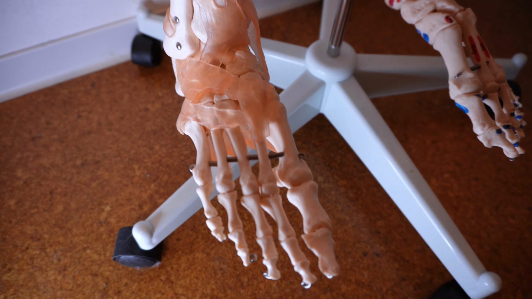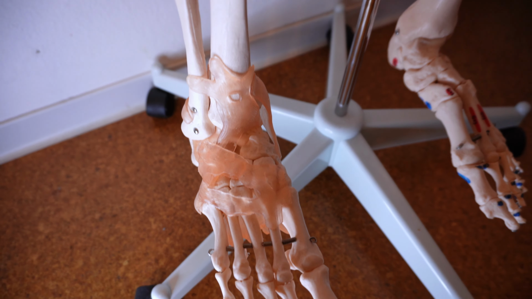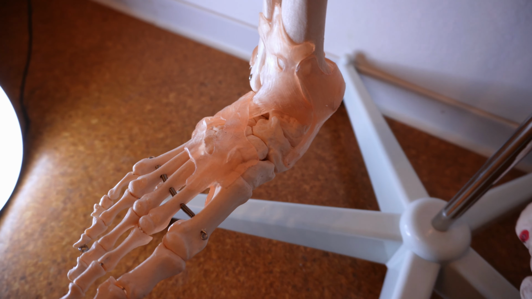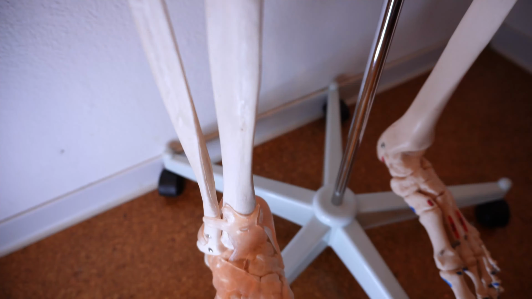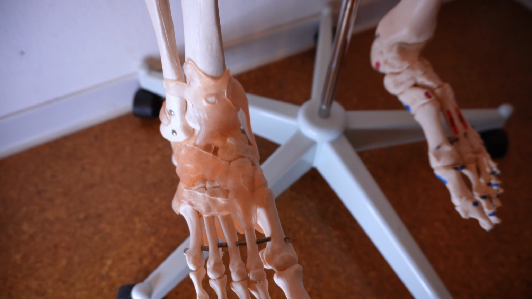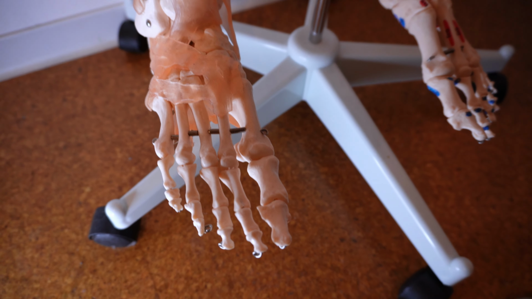The ligaments consist of the lateral collateral ligament complex, or the LCL, as well as the medial collateral ligament complex, also known as MCL, or the deltoid ligament. The tibiofibular syndesmosis stabilizes the distal tibia and fibula, resisting axial rotation and translational forces.